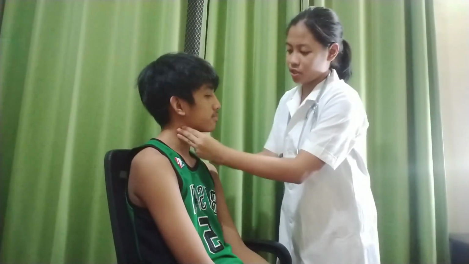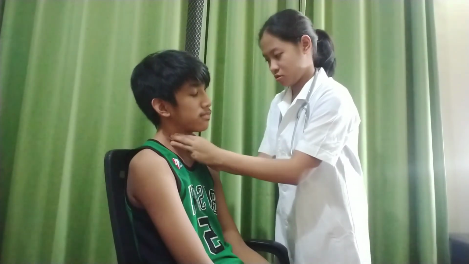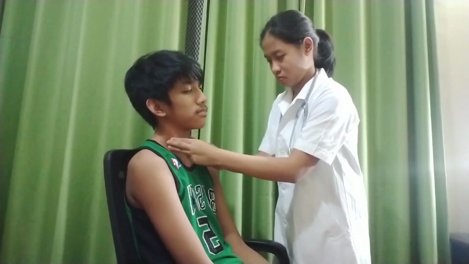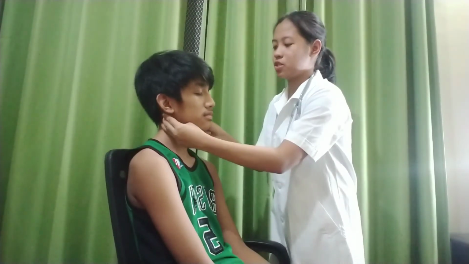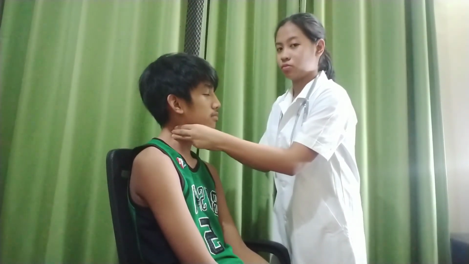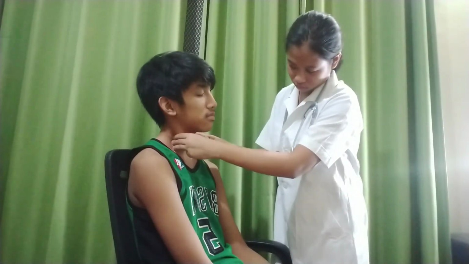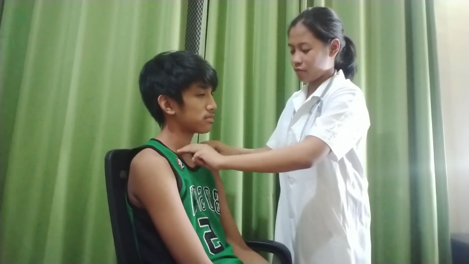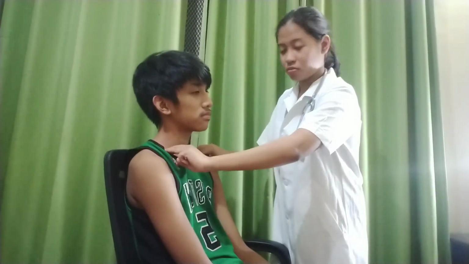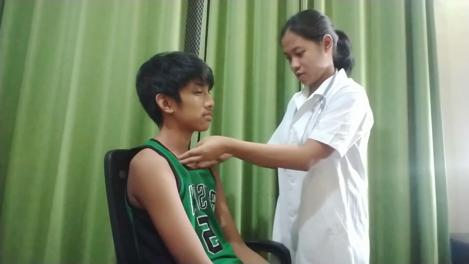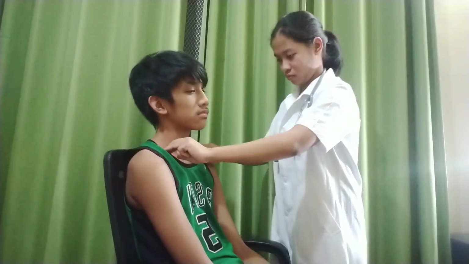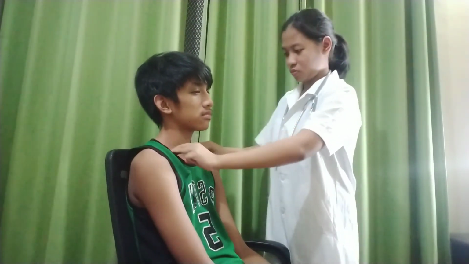Then moving down to the neck, I will evaluate the anterior cervical chain, and then the posterior cervical chain, and the supraclavicular nodes, and the infraclavicular nodes. So in palpation of the lymph nodes, I will note the size, the shape, the delimitation, mobility, consistency, and tenderness.